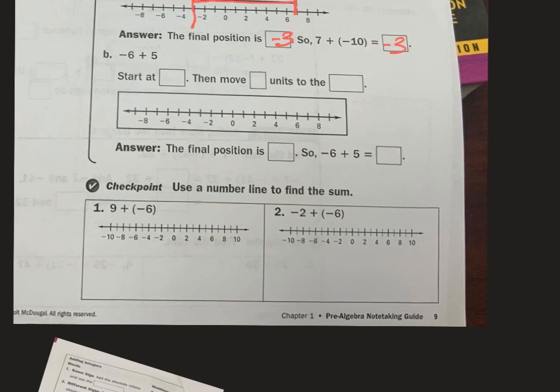Okay, the next example B is -6 plus 5. So now we're going to start at -6. We're adding 5, so we're going to move 5 units. Which direction this time? Right, we go positive. So you start at -6, and you go 5 to the right, and you end where? You're at -1. So the final position is -1. So -6 plus +5 equals -1. I would like you to try 1 and 2.